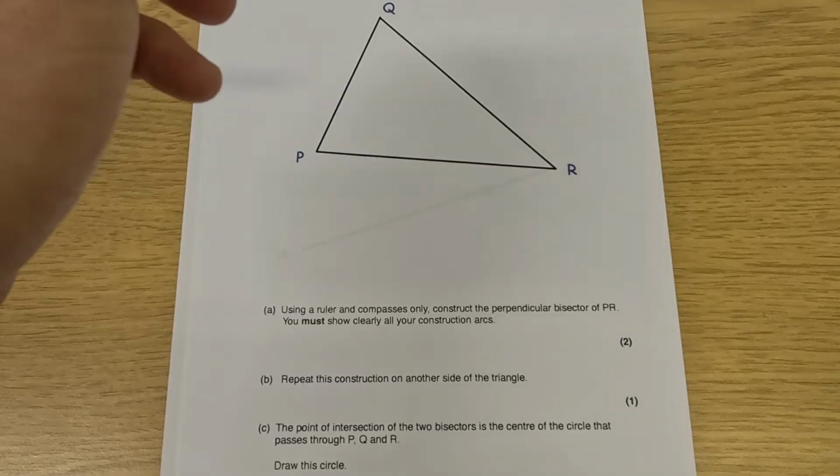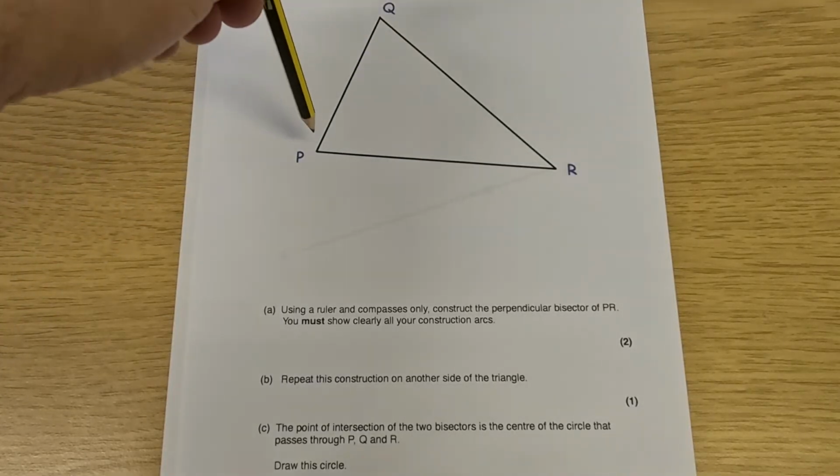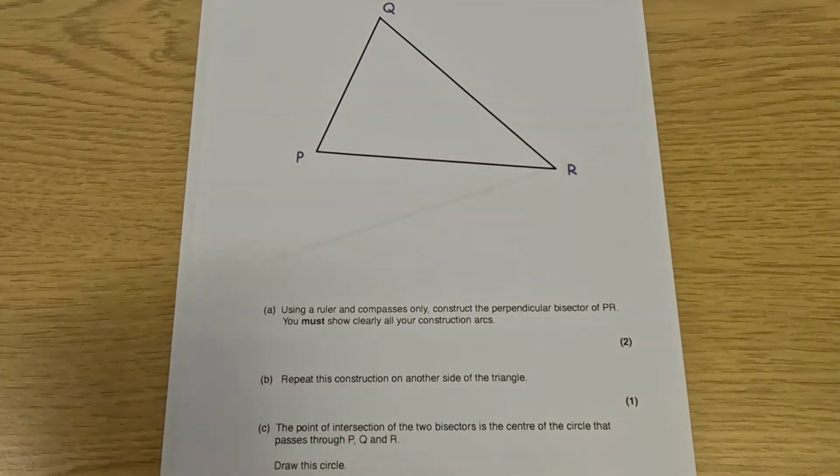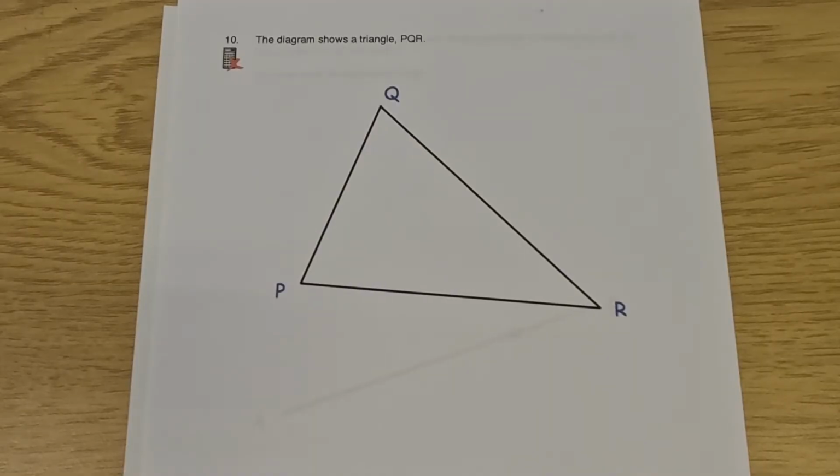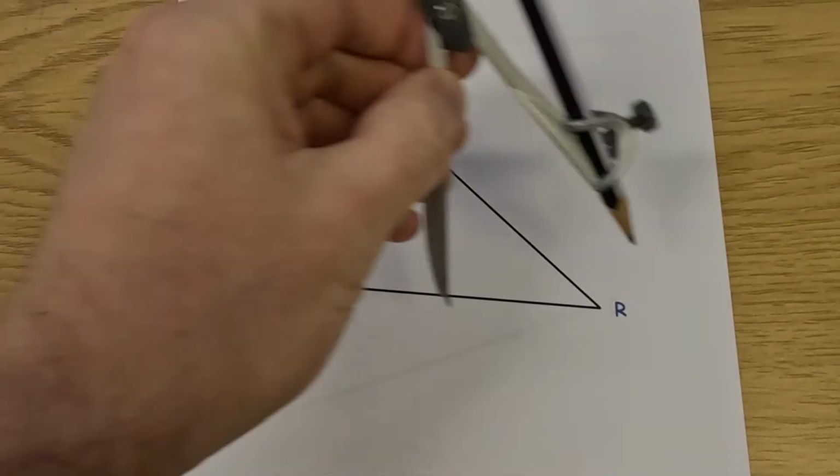That'll be the center of the circle, and then we'll draw a circle, and it should hopefully go through that point, and that point. So let's do this question. Okay, so let's look at part A. Part A is to construct the perpendicular bisector of PR.